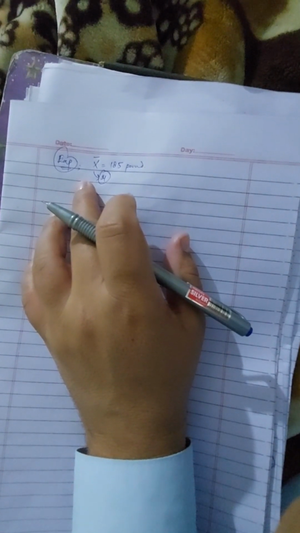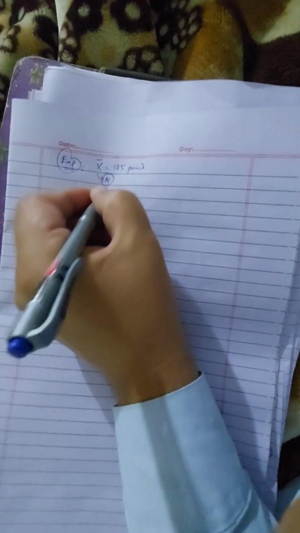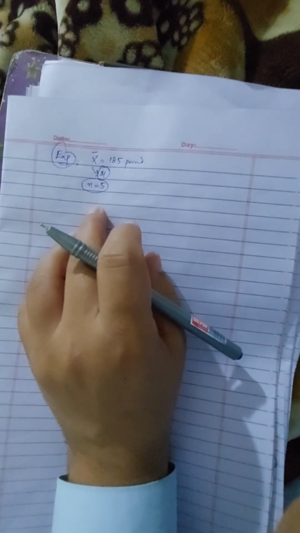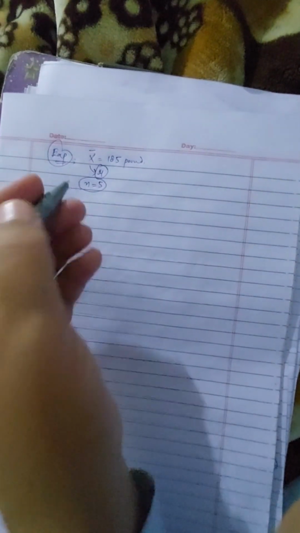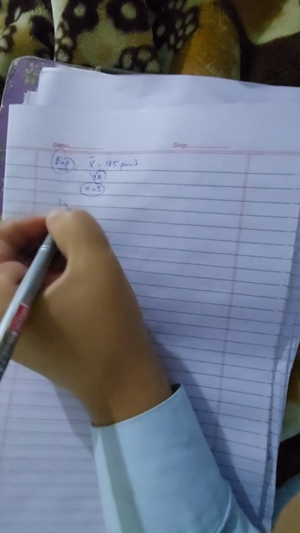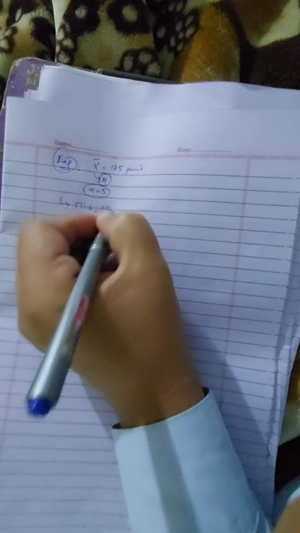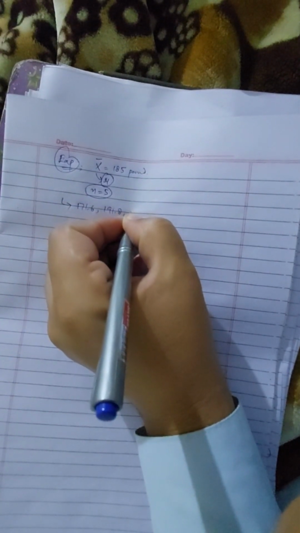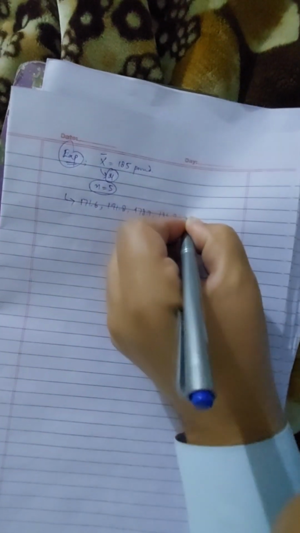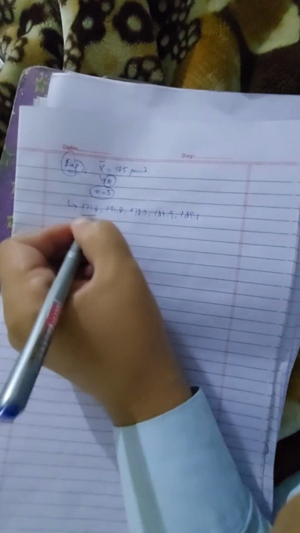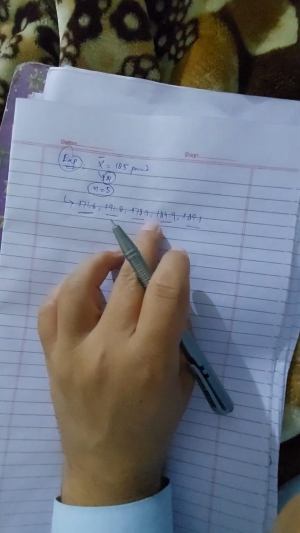Now if 5 pieces are randomly selected, it means that n is equal to 5, the sample size is 5. So if 5 pieces are randomly selected from different rolls, they have breaking strengths of 171.6, 191.8, 178.3, 184.9, and 189.1. We have these 5 samples selected, and these are the breaking strengths.